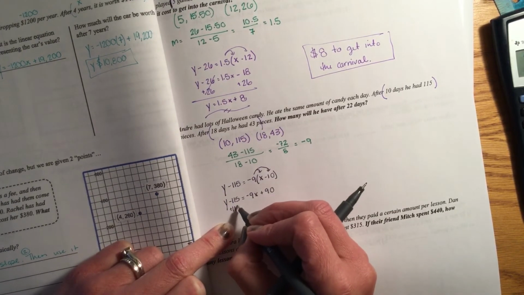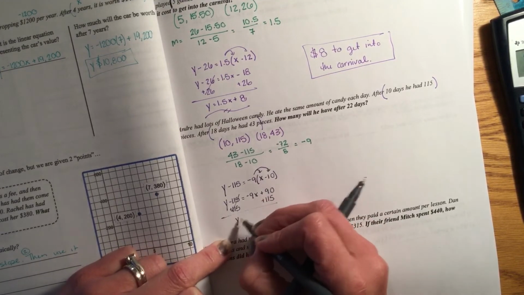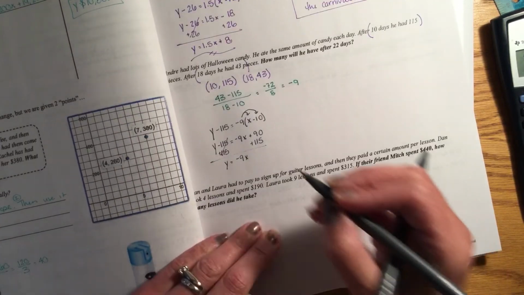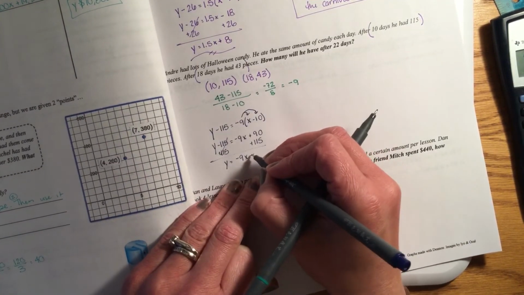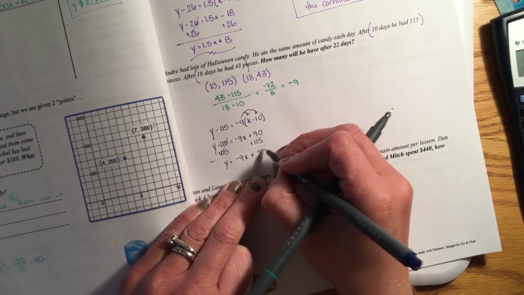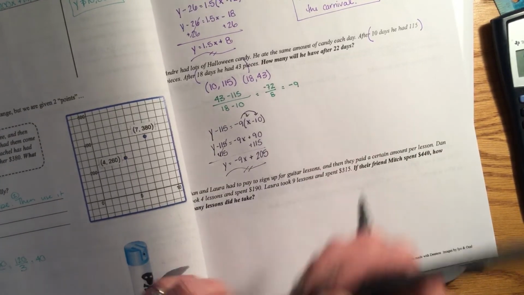Then I add that 115 to both sides. Y equals negative 9x. And then when I add those together, I get 205. Okay, so there's my equation, which is what I want.